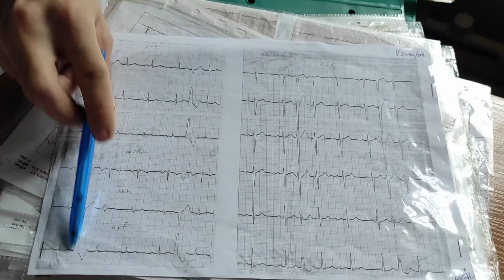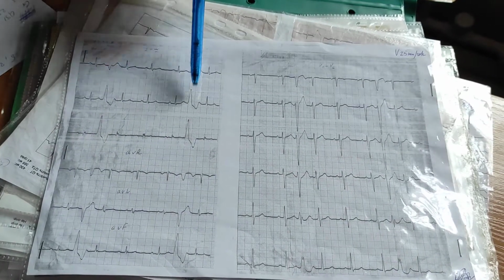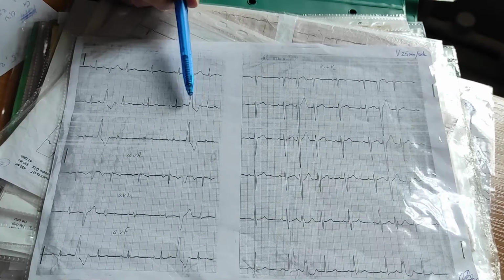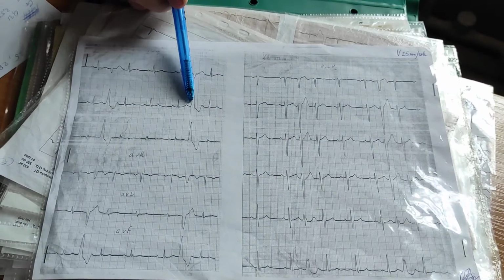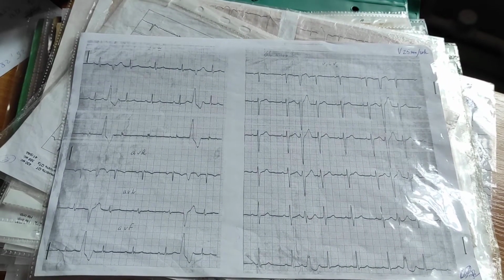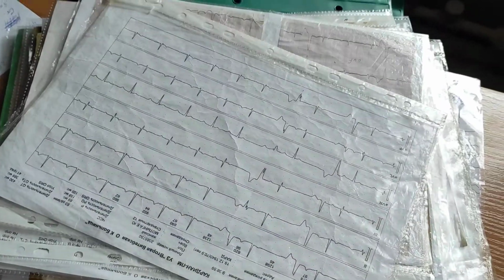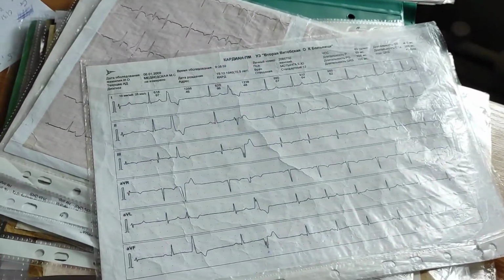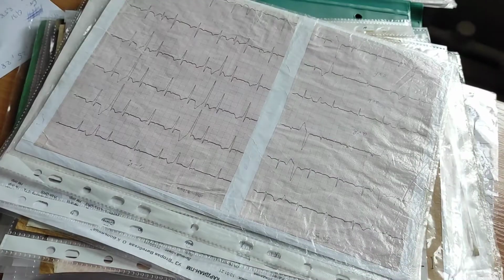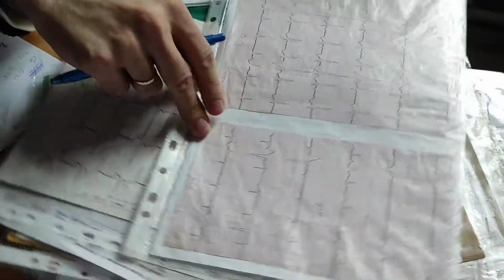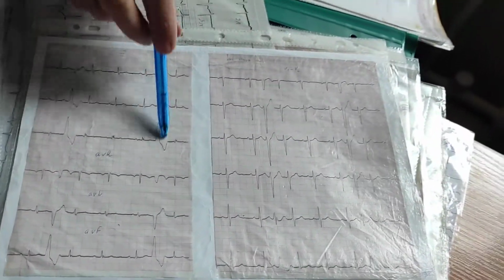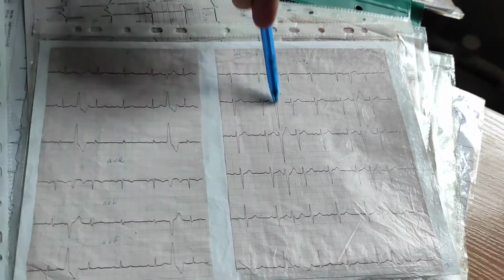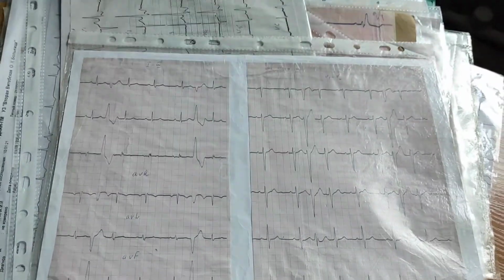Normal, something abnormal. Normal, something abnormal. Wide deformed complex. It is ventricular extrasystole. Same. Abnormal complexes. Ventricular extrasystole. Abnormal complexes. Ventricular extrasystole.